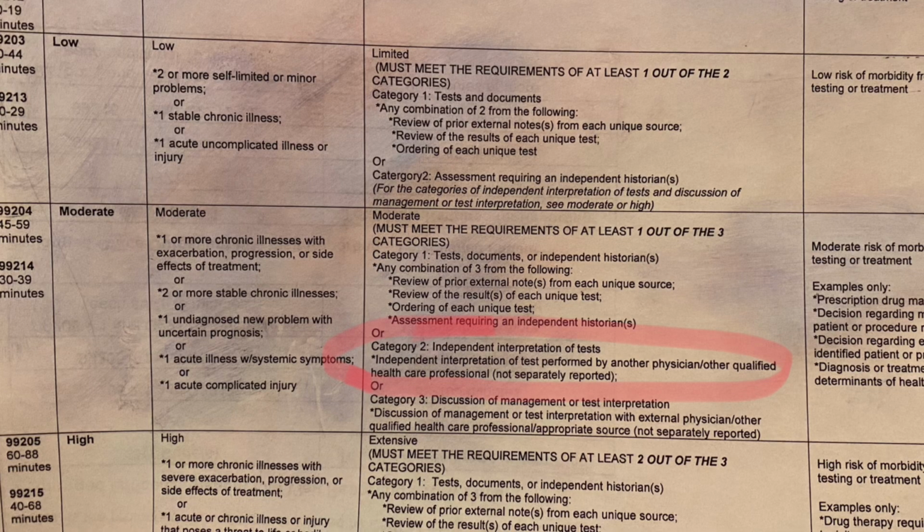And okay, she did the entire note. Yay. And we have an NST that she did. We have time on and time off. We have that it is reactive. So that's good. Because she reviewed, or I should say interpreted, this NST, that is going to give us independent interpretation of a test for category 2 in the moderate column or row underneath data and complexity.